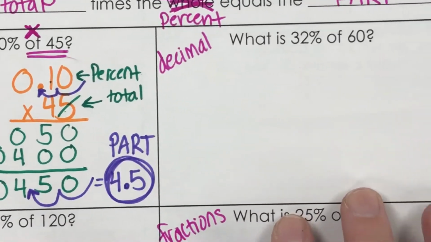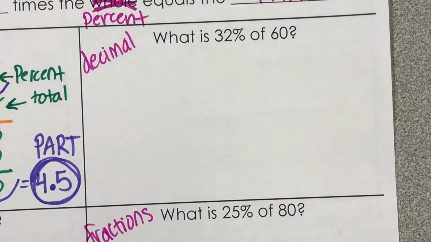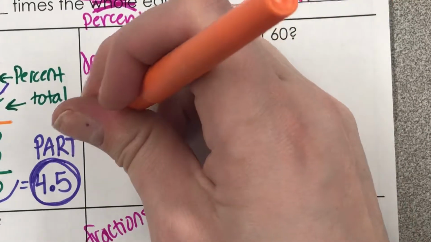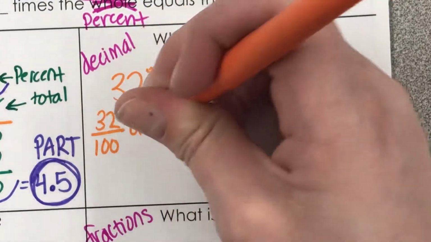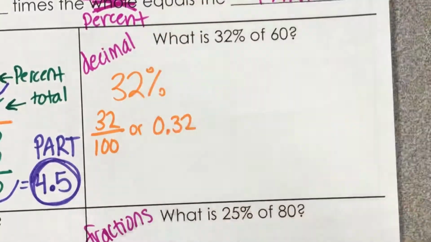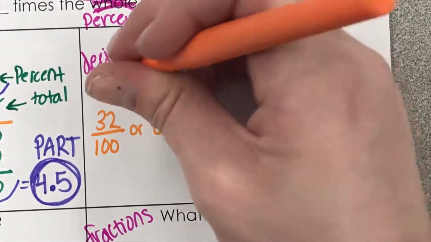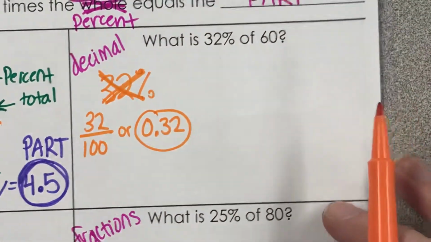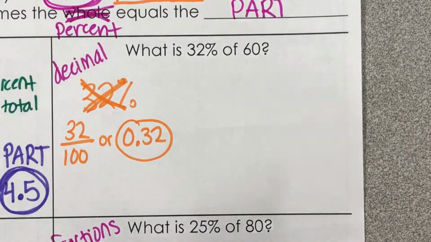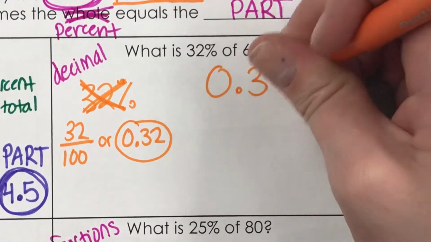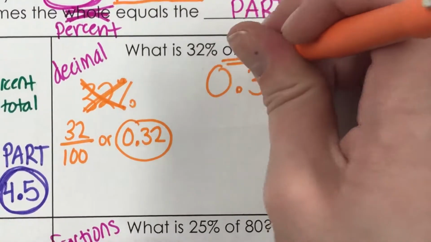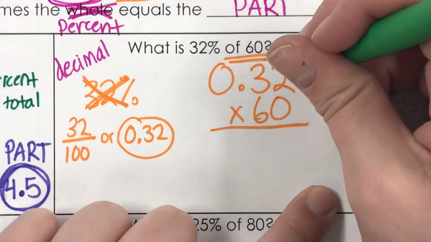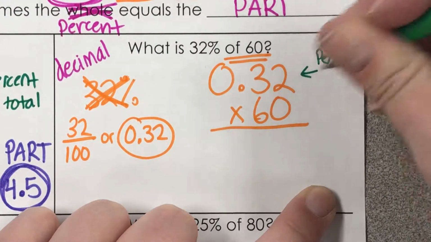Moving on. We're going to do the same thing again. I have 32%, I can either write that as 32 over 100 or 0.32. These are all equivalent, but this one's pretty. It's a pretty percent. I can't use it. I got to use a fraction or a decimal. I chose decimal, so that's what I'm going to do. Scoop this over. So I have 0.32 times my total. Well, 60 is my total. So again, I have my percent. In this case, it's in decimal form.